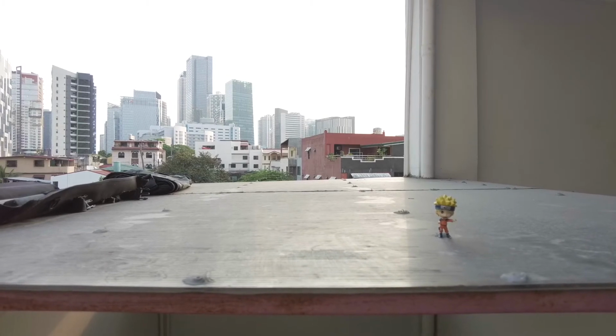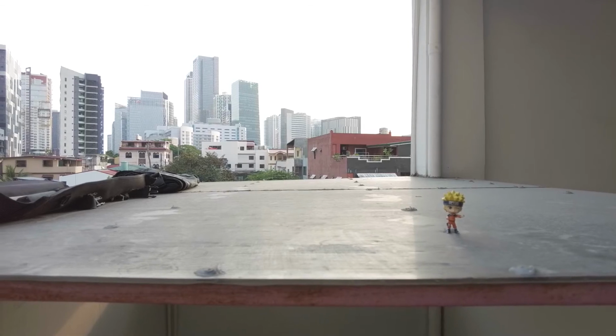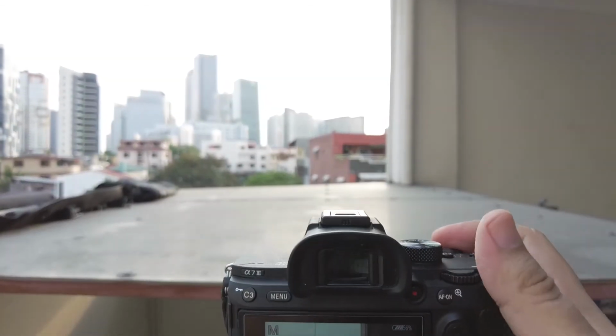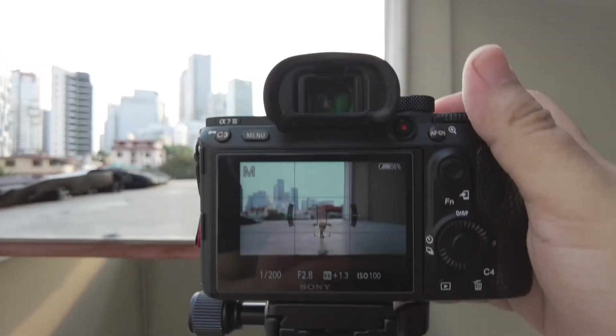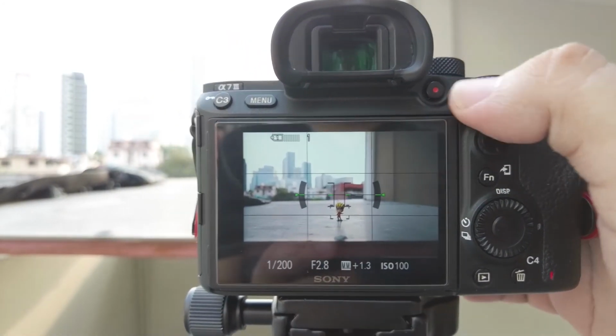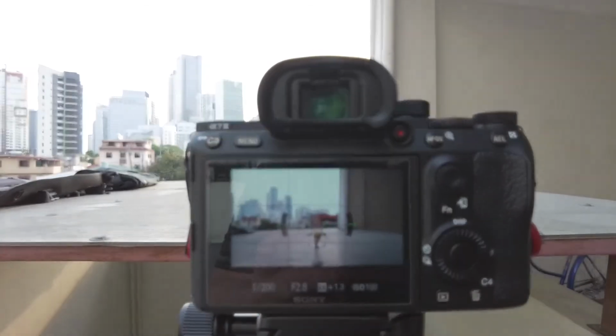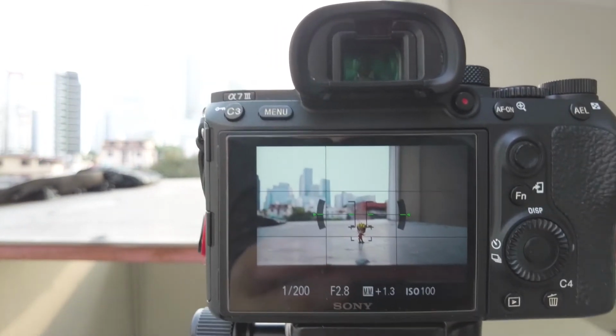You know what? Let me slow down that shutter speed a bit. I want them a bit brighter. So we're going to be at f2.8, shutter speed of 200, ISO 100. Let's take that shot.